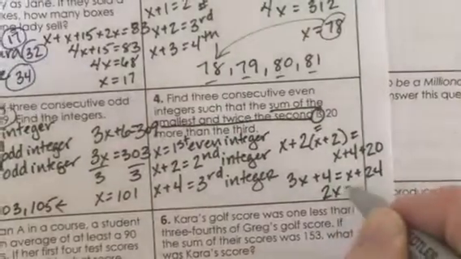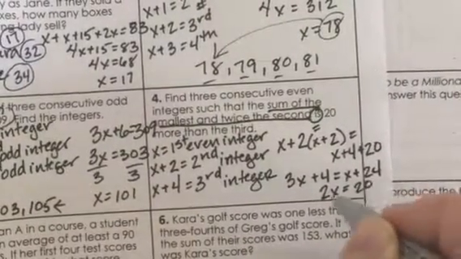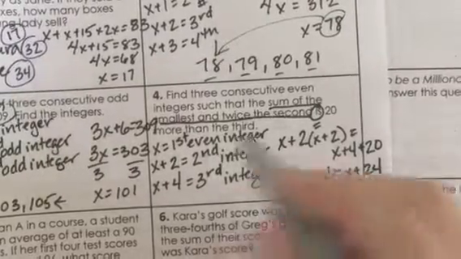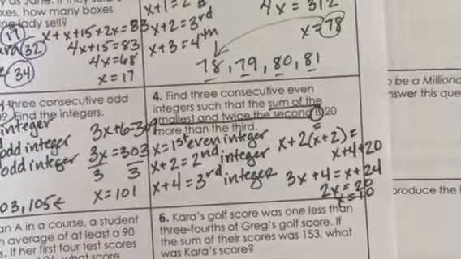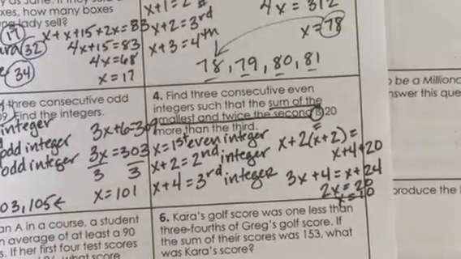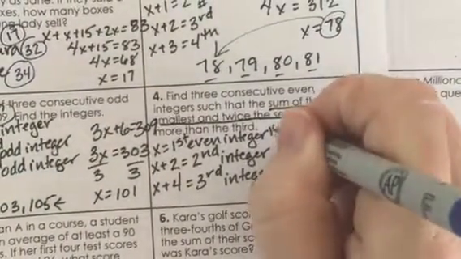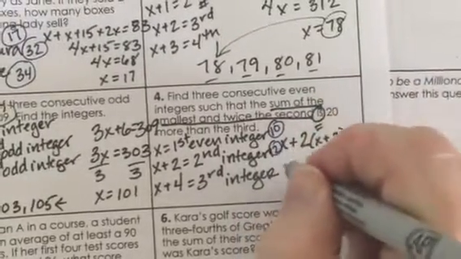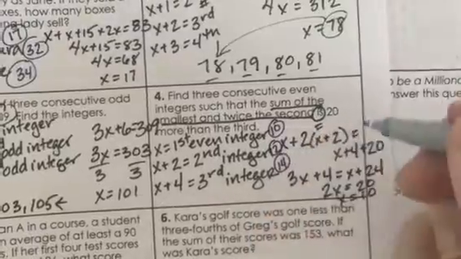2x is equal to 20. Divide by 2 and I get x is equal to 10. So my first even integer is 10. My second one is 12, and my third one is 14.